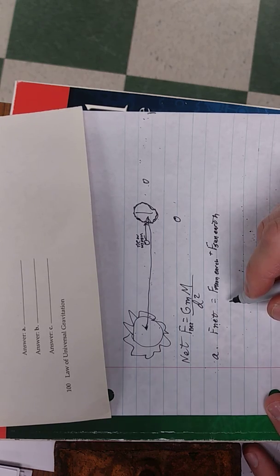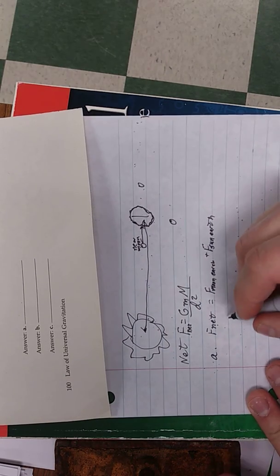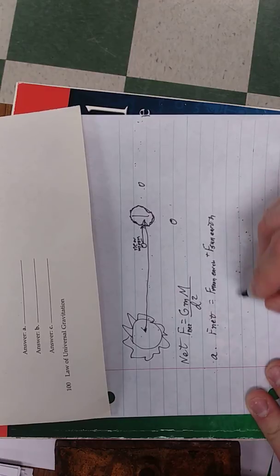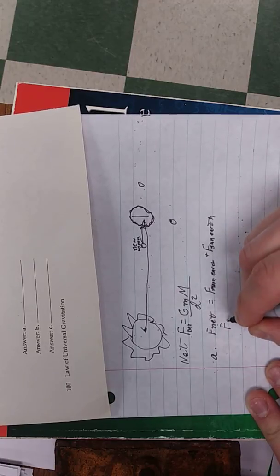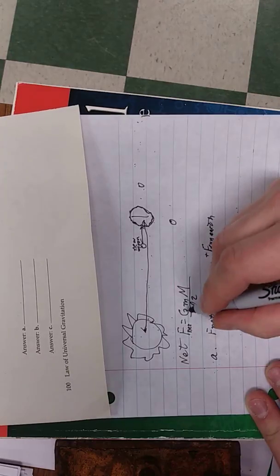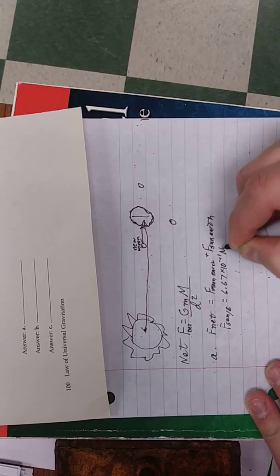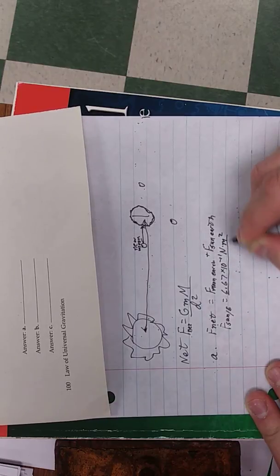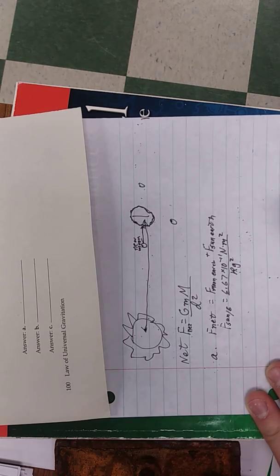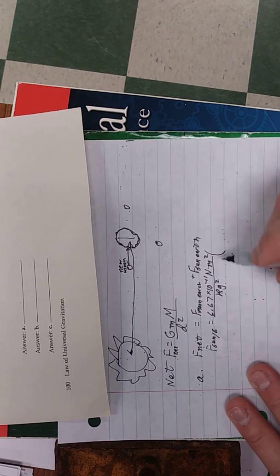So to solve the problem, we're going to need to go ahead and do some calculating. Let's go ahead and do F sun first. F sun Earth is going to be equal to G, which is 6.67 times 10 to the negative 11 newton meter squared per kilogram squared. And that's going to be multiplied by the mass.